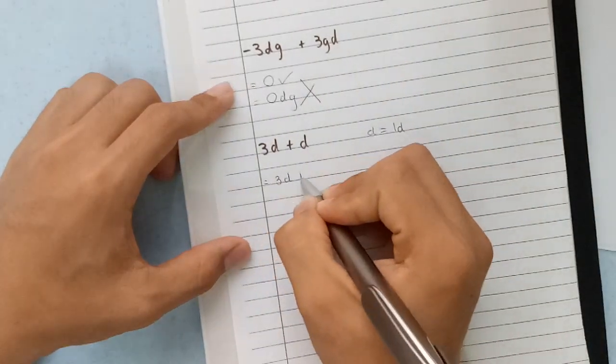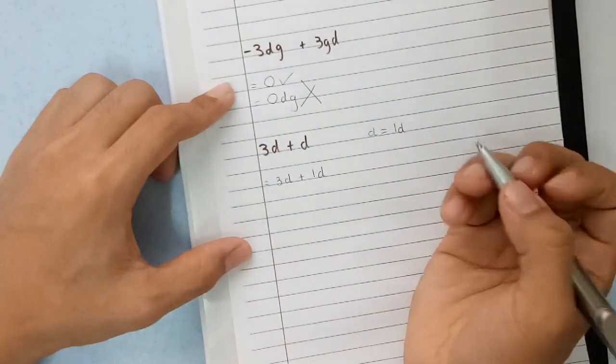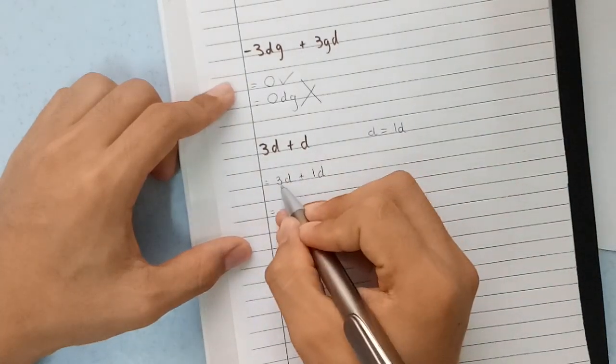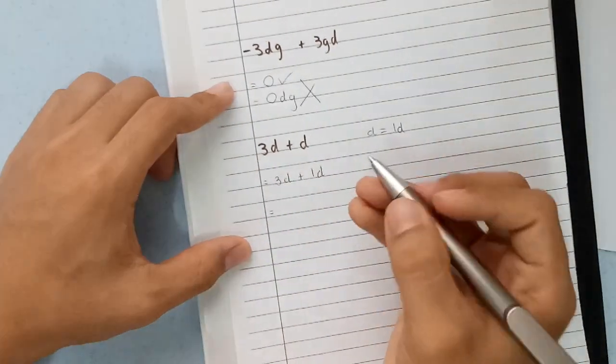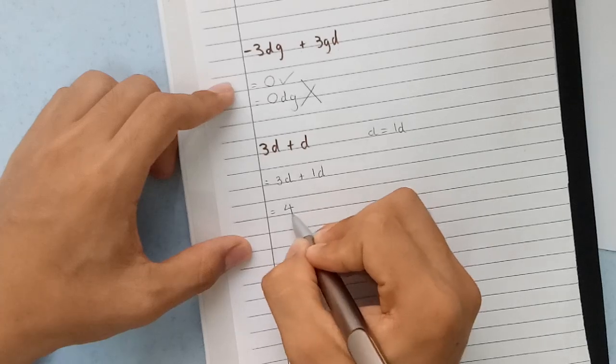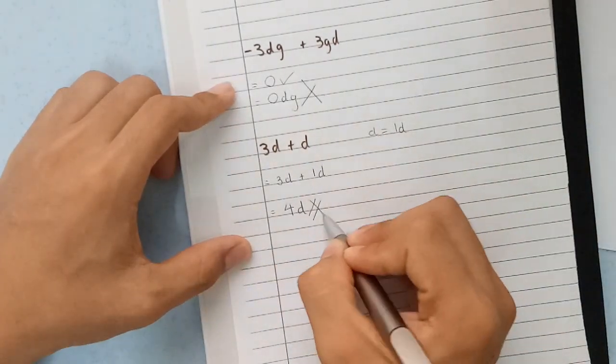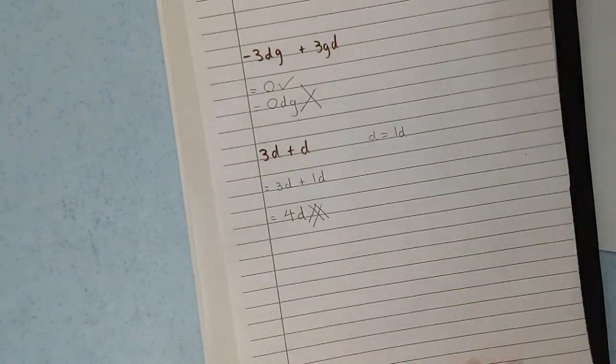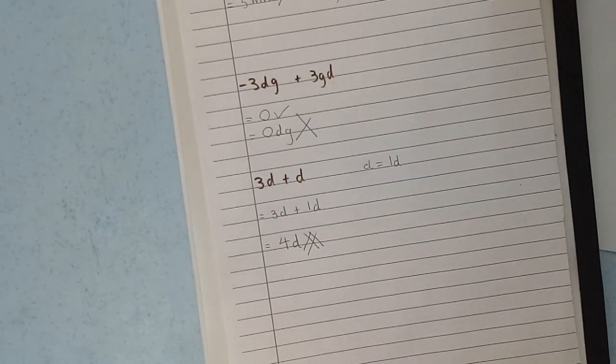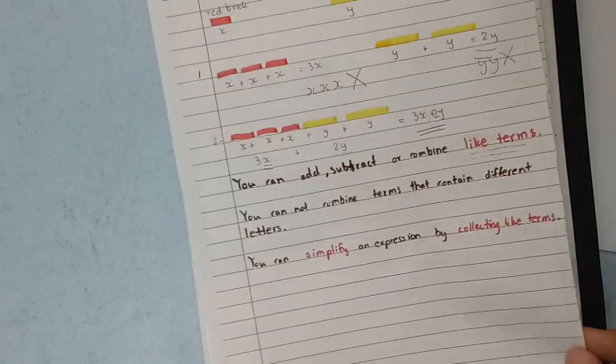If you're still confused, you can write it down, 1d. 3 plus 1, how much do you have? 4d. So that is all. It's simple as that. Just have to simplify. So we have done with this.